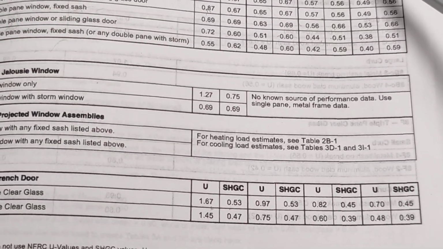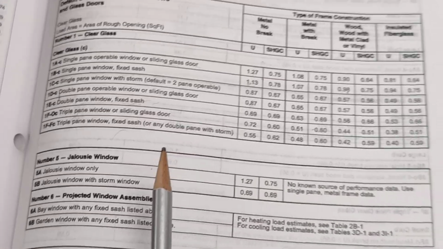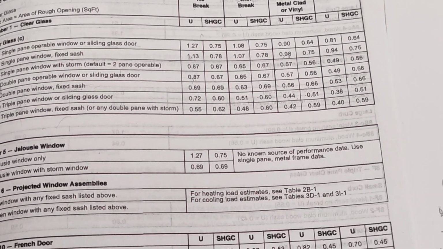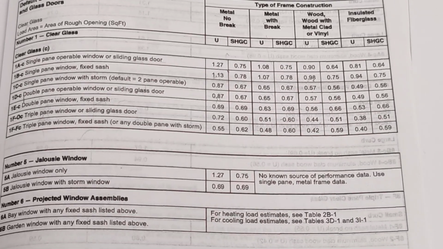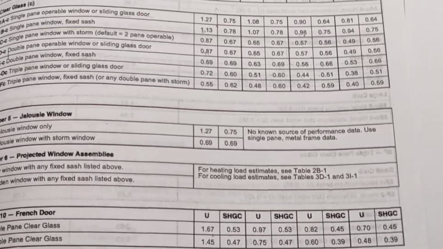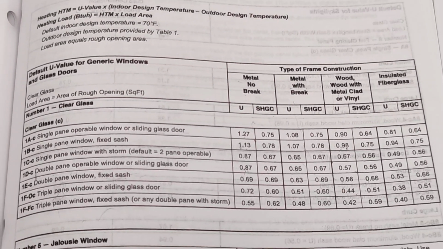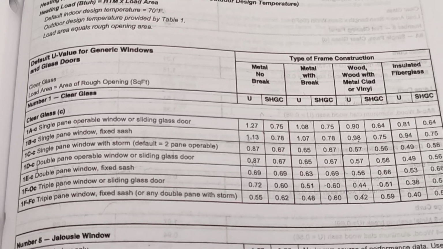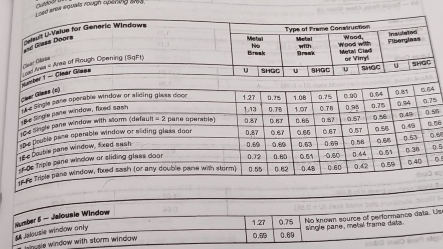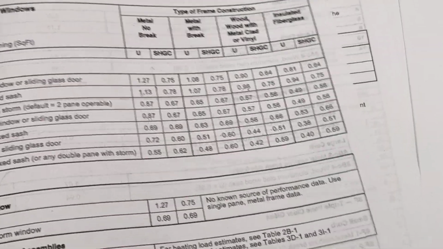Wood, clad aluminum. Alright, anybody find it? Could you repeat it, please? Aluminum clad, wood sash, something like that. Is it this page here? You sure? Maybe not. Maybe it's the next page.